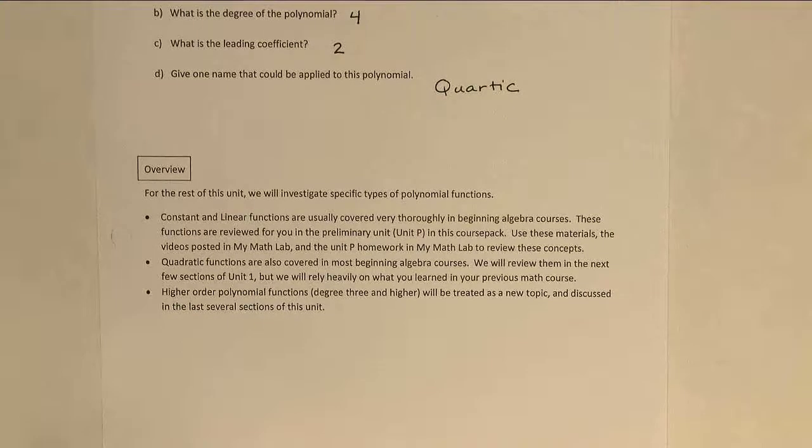All right, just a real quick preview of coming attractions. As we study polynomials throughout Unit 1, we've already taken a look at the linear ones back in the preview chapter, and we'll spend about the first half of this unit covering the quadratic ones. Usually you've seen those in beginning algebra, so we'll treat most of those topics more or less as review. And then the second half of the unit, we'll be talking about higher order polynomials, degree 3 and higher. And we definitely treat this as a new topic. And again, that will come near the end of this section.